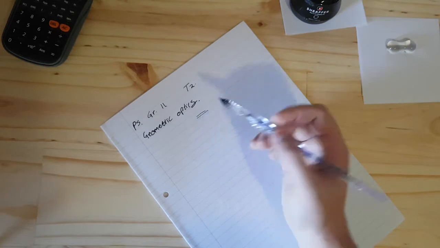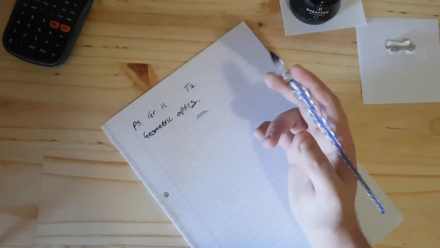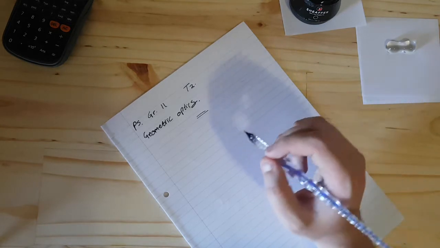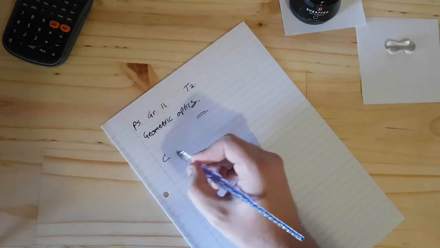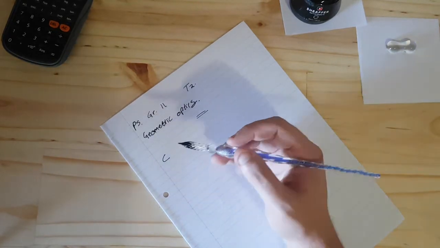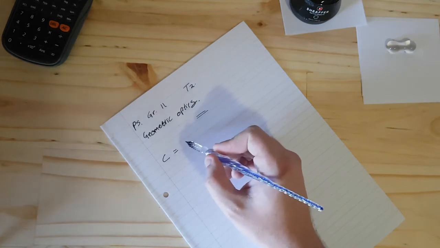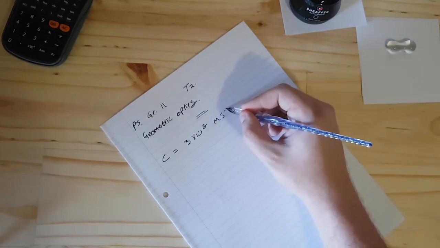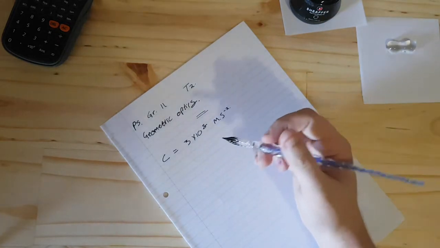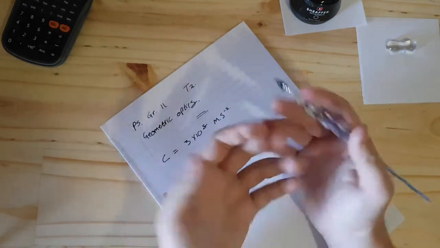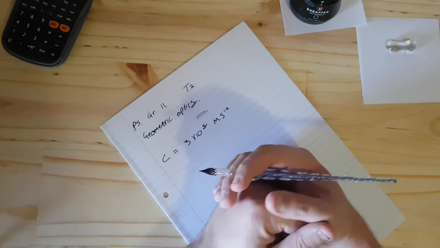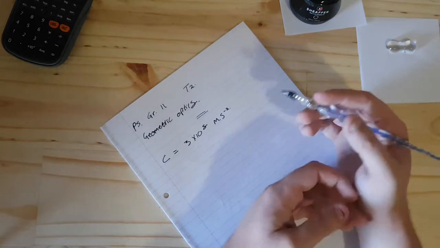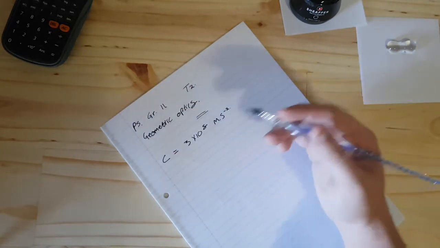Now, geometric optics is pretty much just a fancy way of saying how light moves. When we talk about light moving, you must know that the speed of light, which we abbreviate as c because it is the universal constant, is equal to 3 times 10 to the power 8 meters per second. You're also aware that light is a form of electromagnetic radiation and that it is given off by objects like the sun, like a light bulb. This is nothing new.